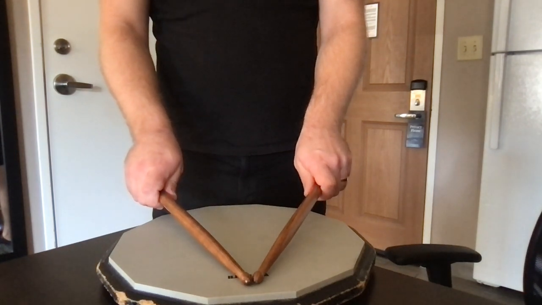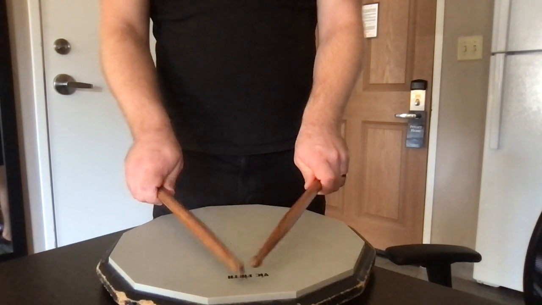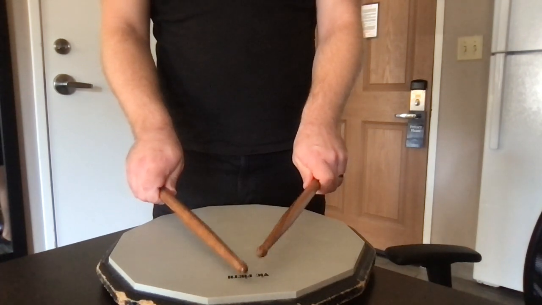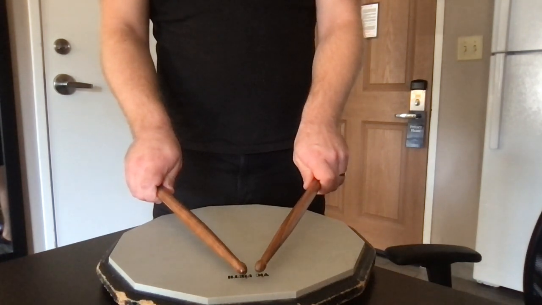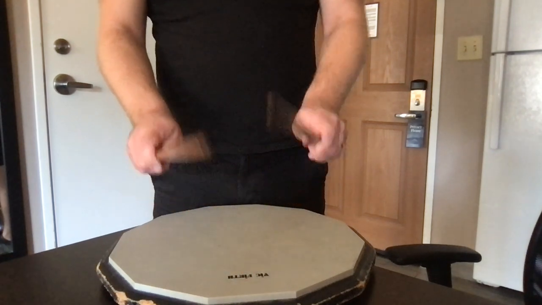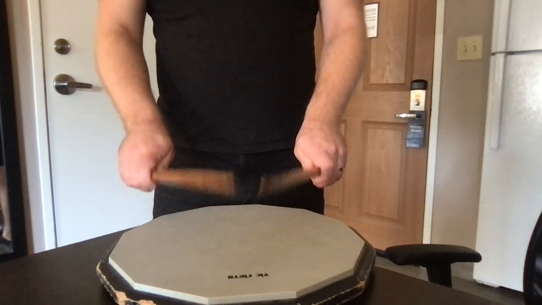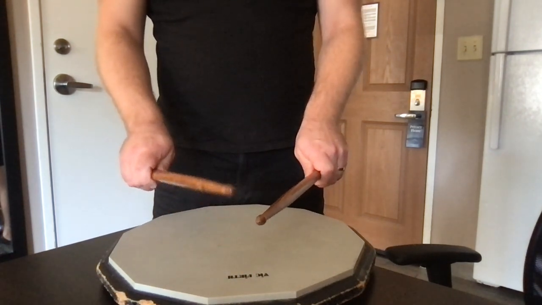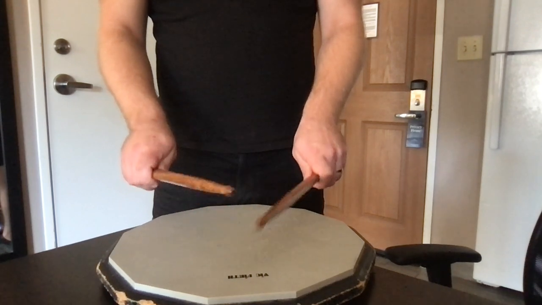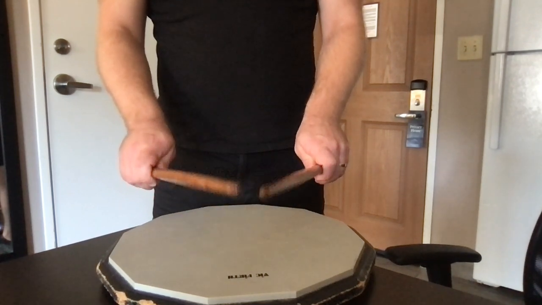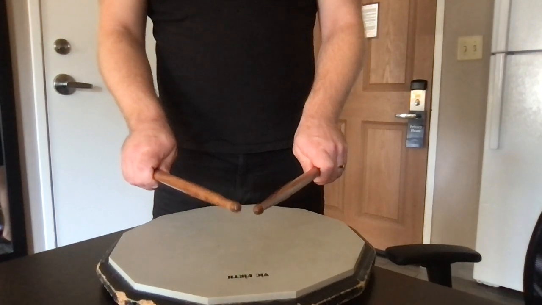If it's 3 P's, pianissimo, I'm really just as close to the drum as I can get. If I'm dealing with the mezzo piano situation, I might be a couple inches off the drum. Maybe this is 2 to 3 inches.